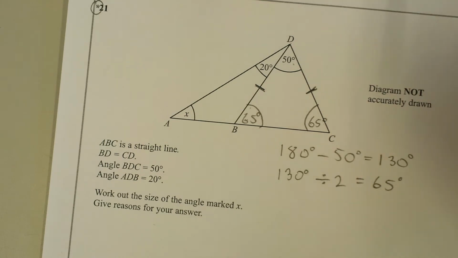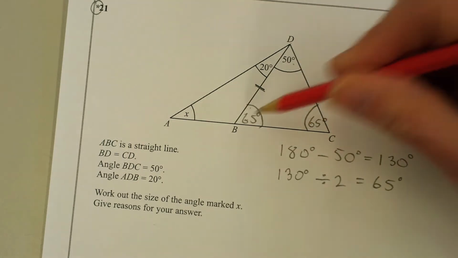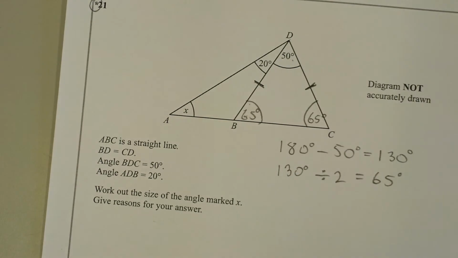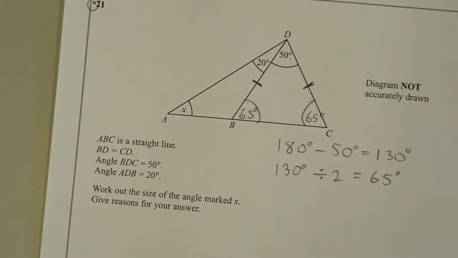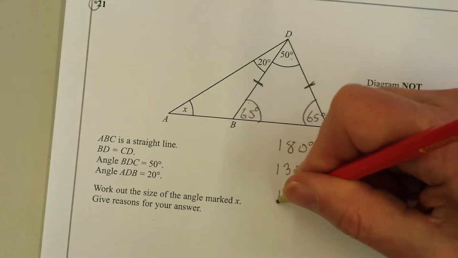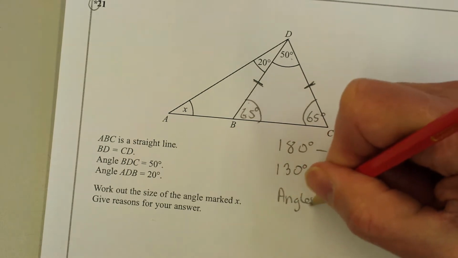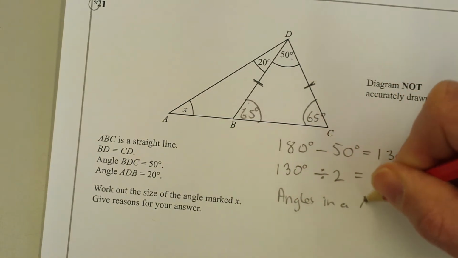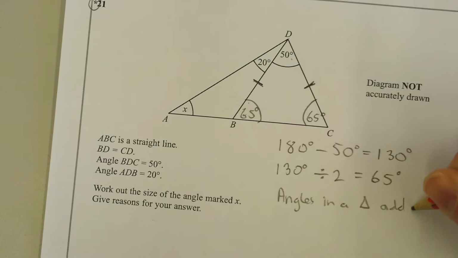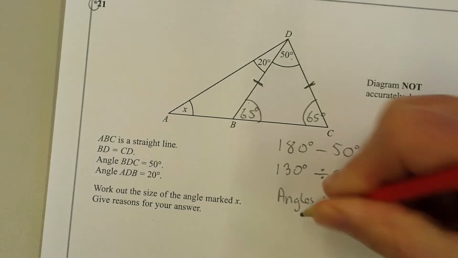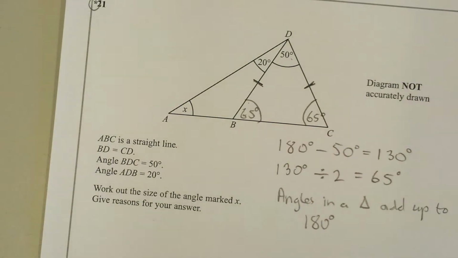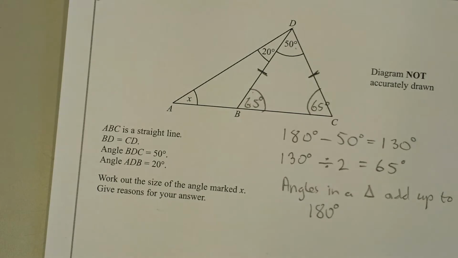Now a couple of reasons we could put down there is angles in a triangle add up to 180 degrees, or base angles of an isosceles triangle are equal. Now I'll write them both down and you can choose. Angles in a triangle add up to 180 degrees. It's no good to just put 180 degrees or angles in a triangle. You must have the full reason.